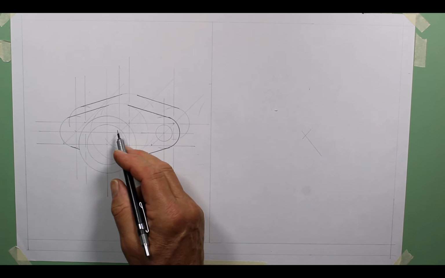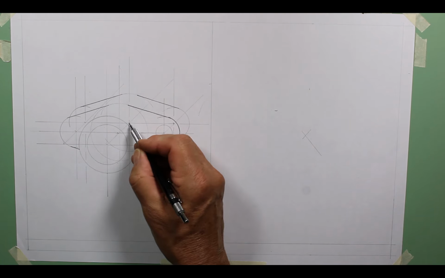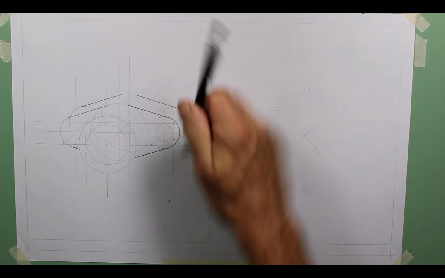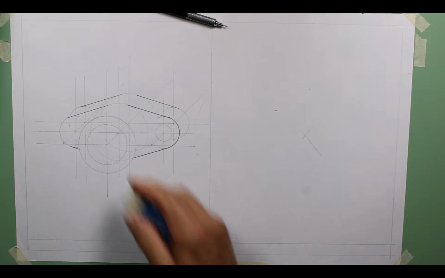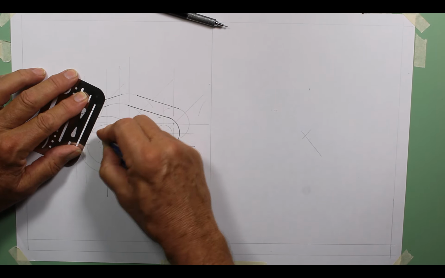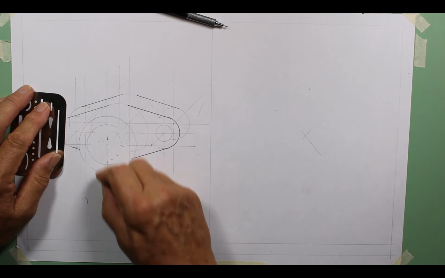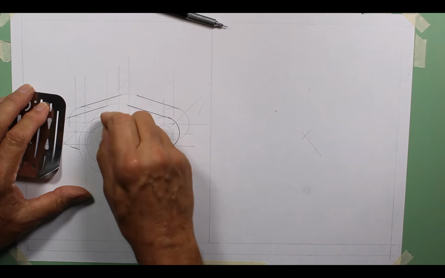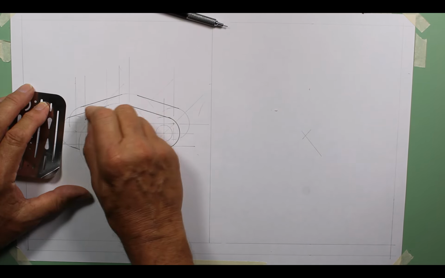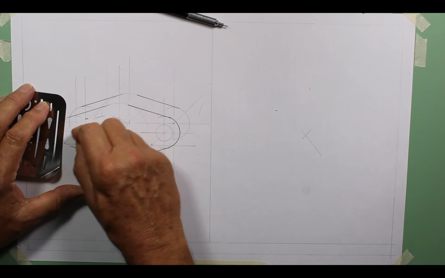Now you can see the rear, and all we'll need to keep is that center mark right there for that. So I'm going to go ahead and erase out a lot of this stuff on the inside here, so that I can draw and darken in my circles as I go back.